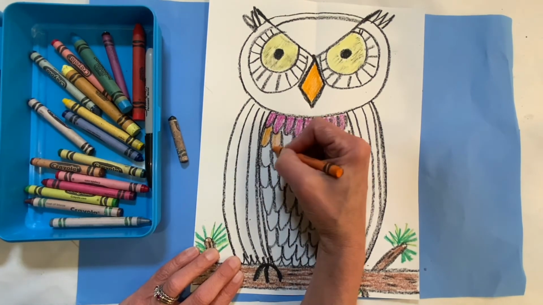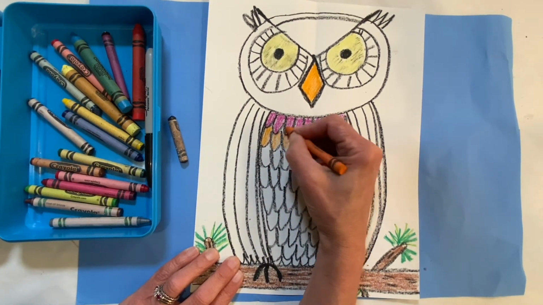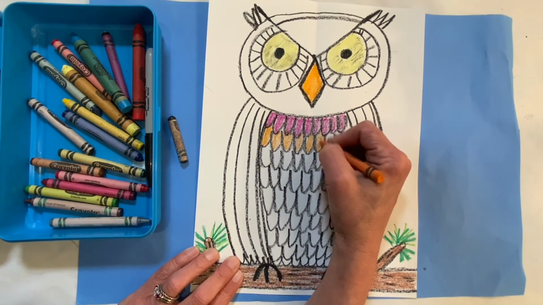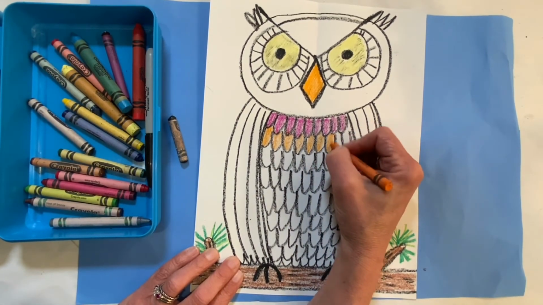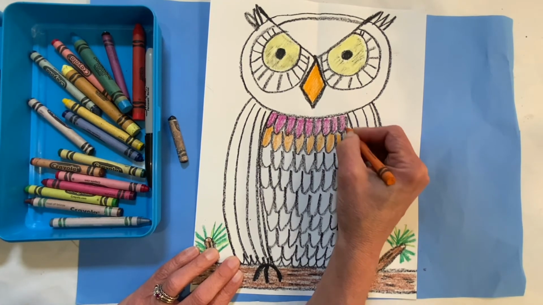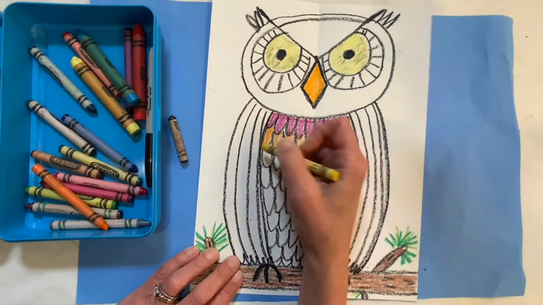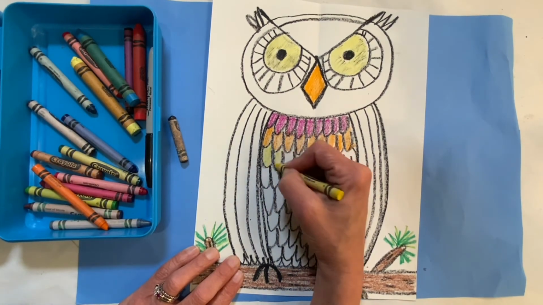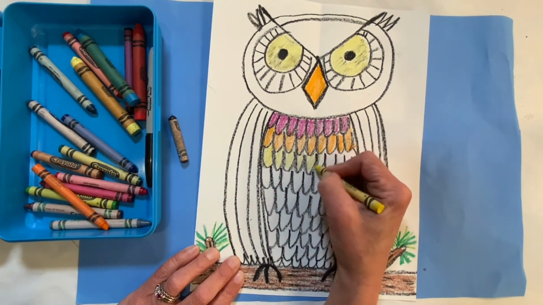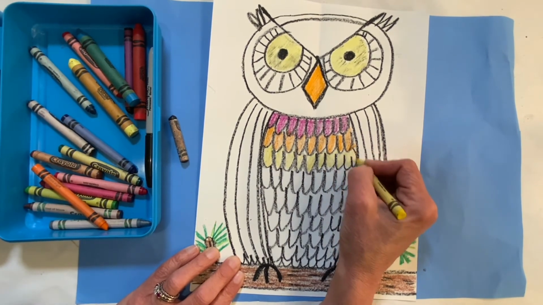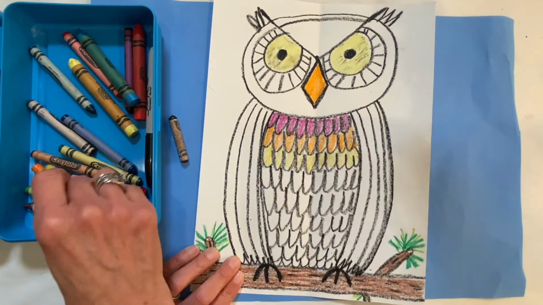It's a man's name. So red begins with R. So that goes first. O in Roy stands for orange. Then Y. Can you guess what color is for Y? That's right, yellow. But you can have fun using all the different colors that you have in your color box.